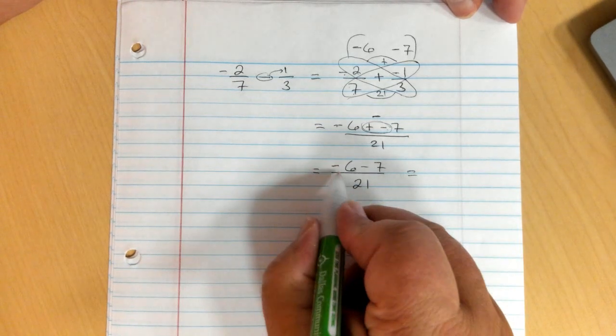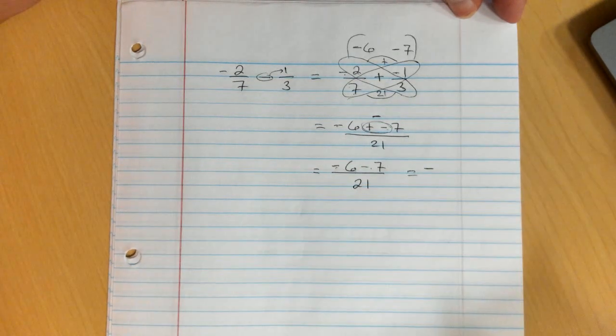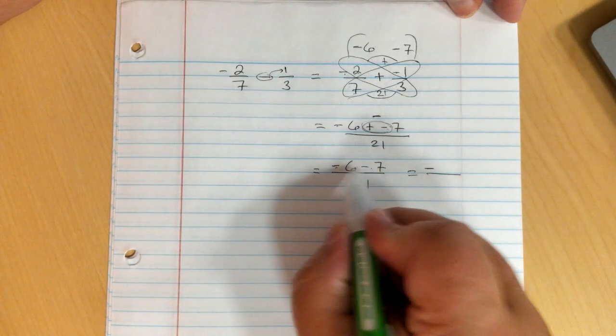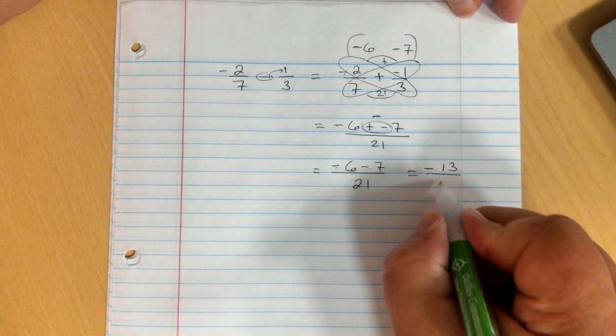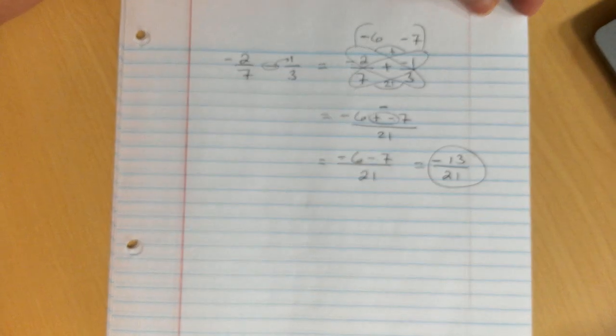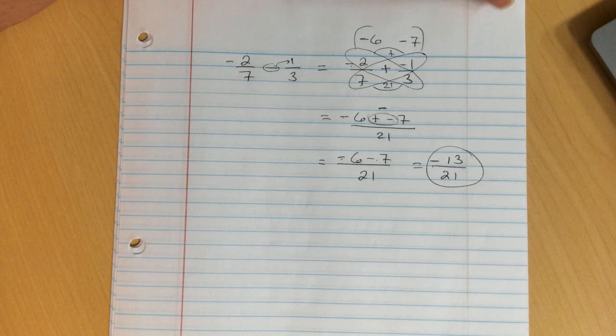Remember what we said: since the signs are the same, we keep the common sign and do what with the numbers? Add the numbers. 7 plus 6 is, should make it much easier.